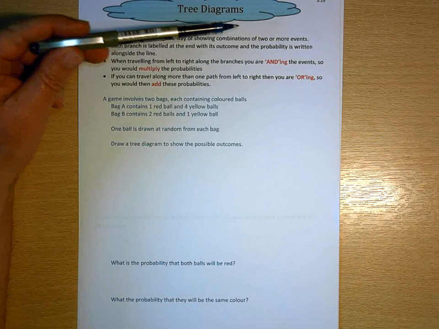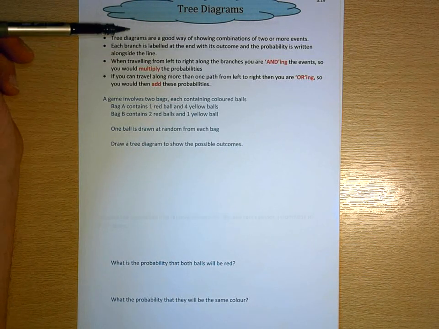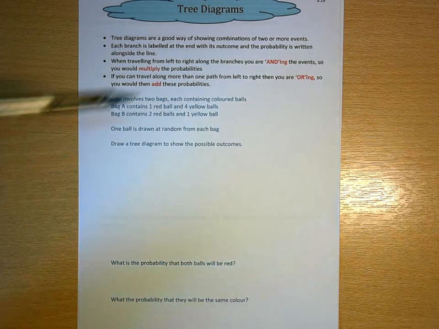So the key facts you need to know. They're a good way of showing combinations of 2 or more events. Each branch in the diagram is labelled at the end with its outcome, and the probability is written alongside the line. So we'll see that when we build one in a moment.